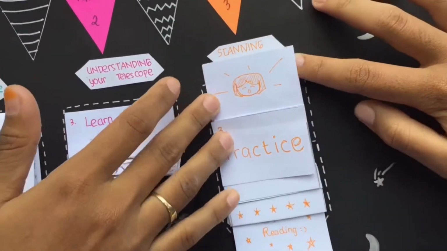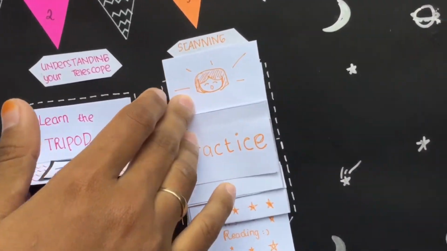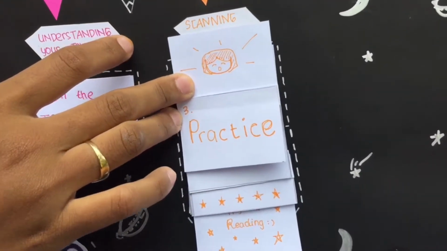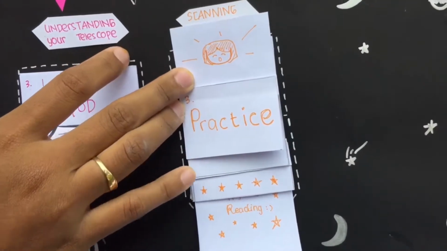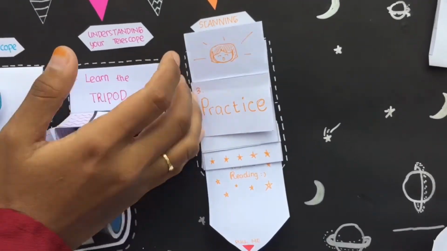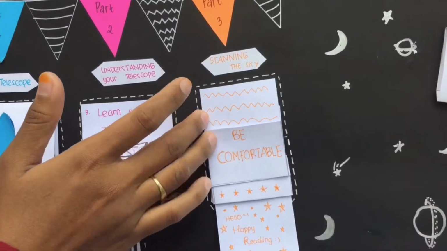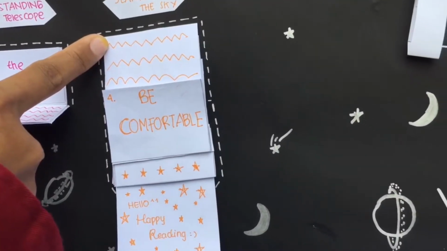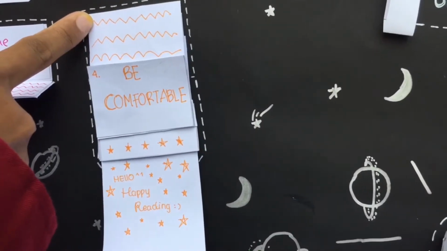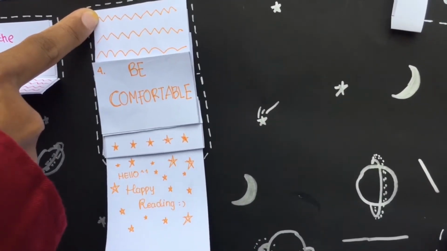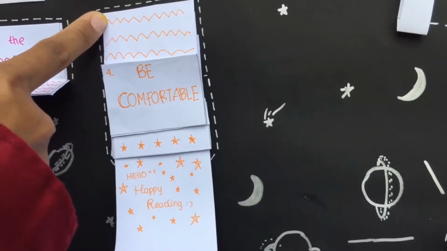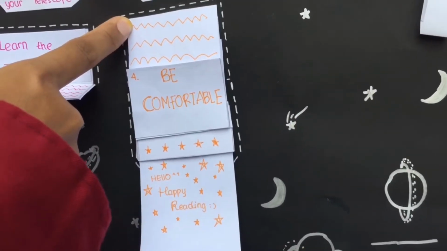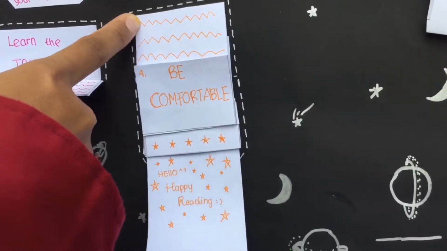The next step is practice. You'll need to practice setting up your telescope. And after you practice, you will be comfortable with your telescope. Be comfortable, make sure that where you're having your big night out of the Hilal, you must be comfortable and don't drop the telescope.